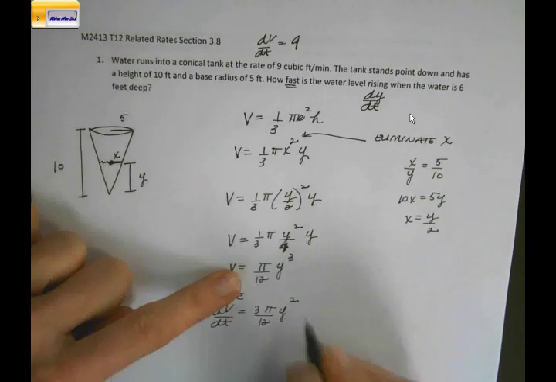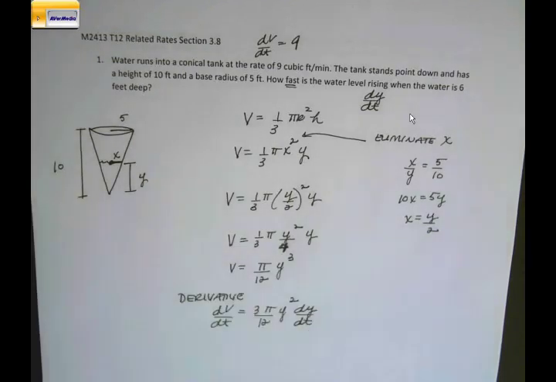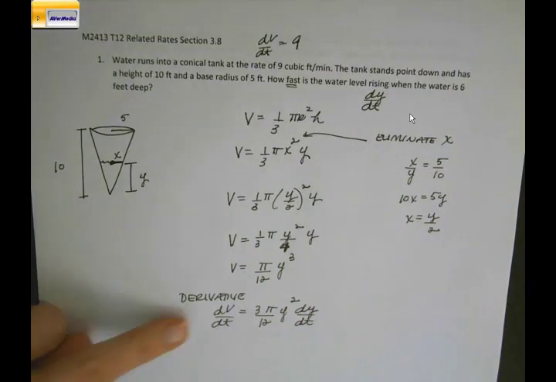You decrease the 3 by 1, and implicit differentiation has taught us that you now have to write this as dy/dt, because everything is changing with respect to t, so it's kind of like implicit differentiation using t, changing with respect to time.